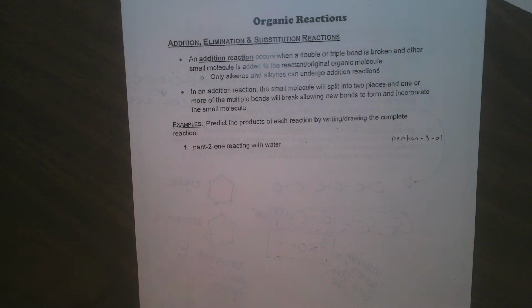Okay, addition, elimination, and substitution reactions are 3 of the 4 reactions that we're going to learn for organic reactions. And at the high school level, we just learn the basics. We don't learn all of the different chemicals that go into play. We don't have to learn all of the temperatures. We don't have to learn the multiple steps. Having said that, some of these take multiple steps to go through. But we learn the easy peasy stuff.